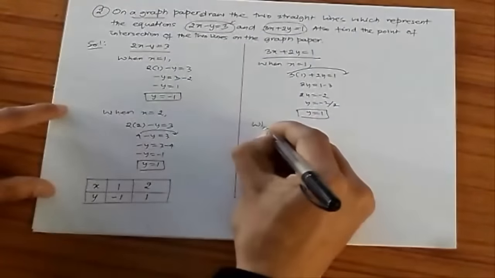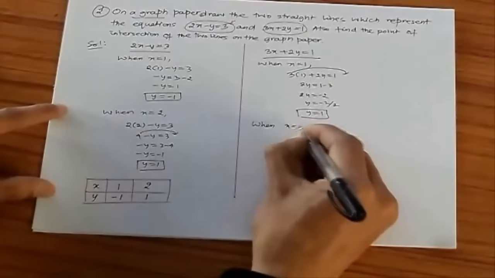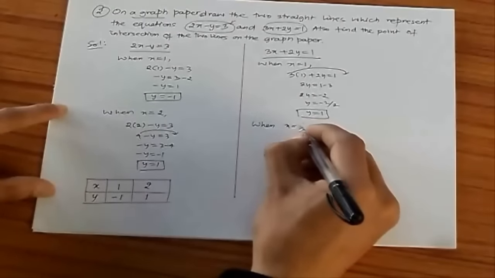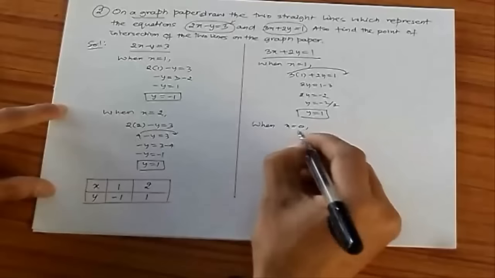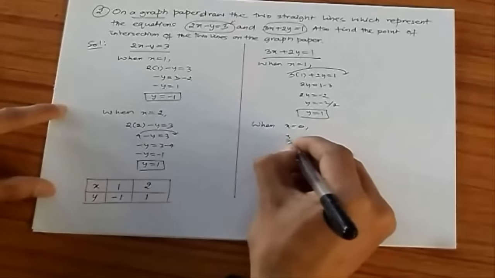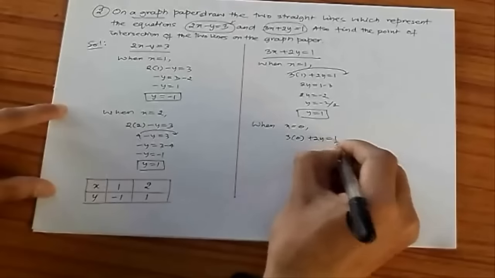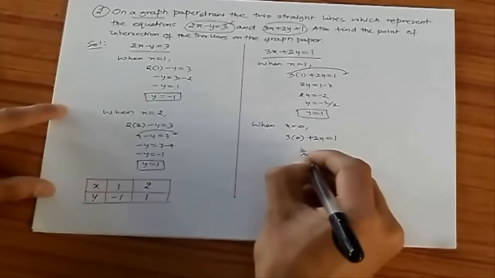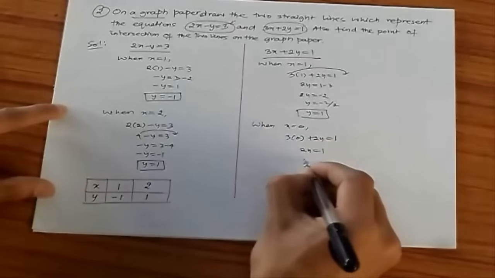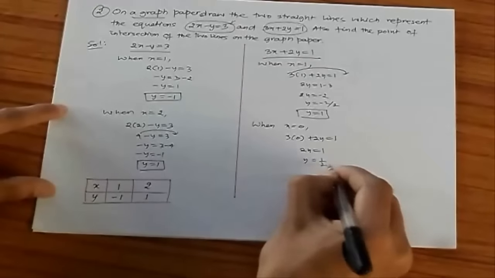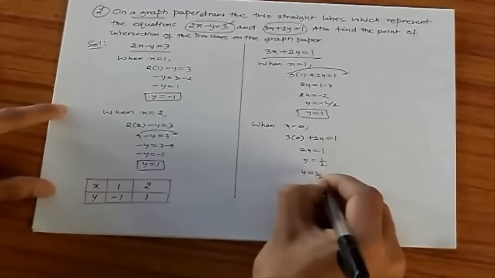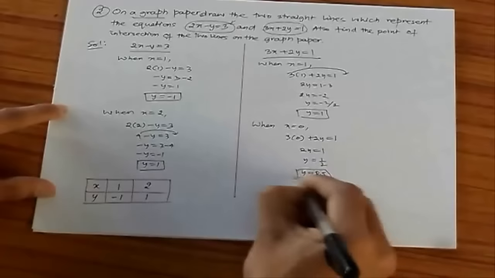Next, when x equals 0, then it becomes 3 into 0 plus 2y equals 1. So 2y equals 1, y equals 1 divided by 2, y equals 0.5.